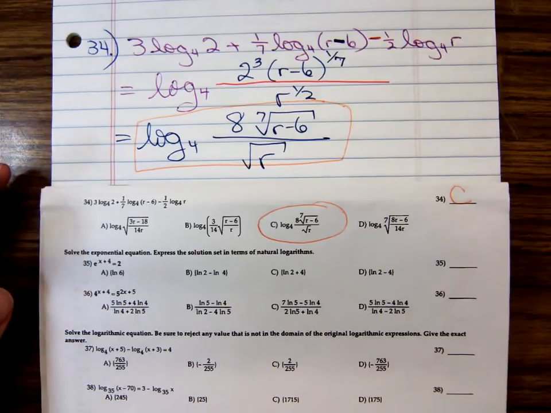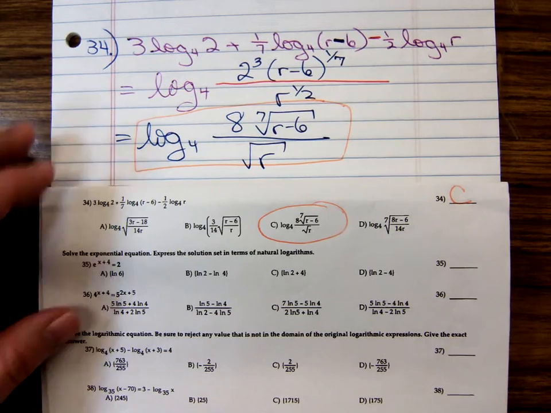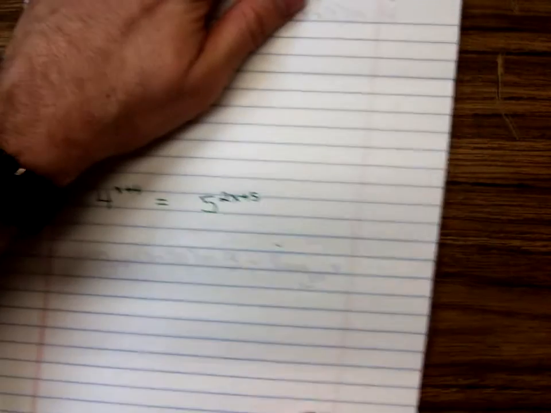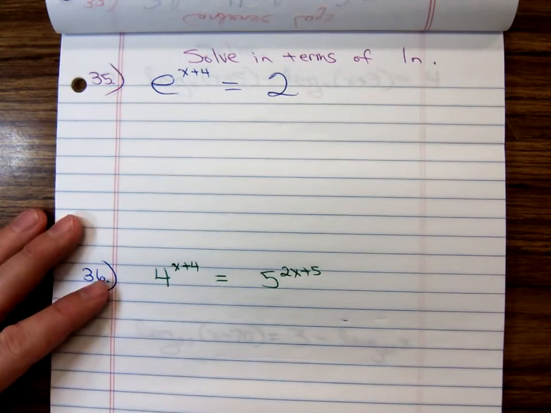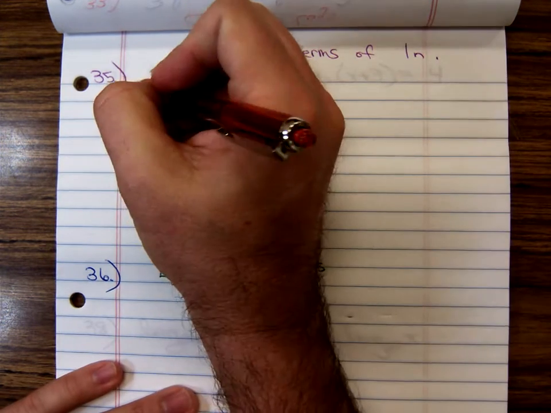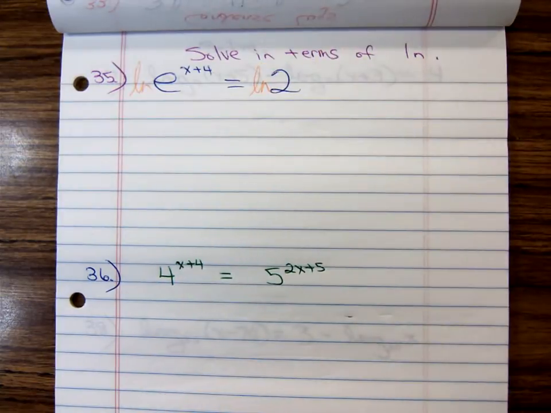Number 35, solve the exponential equation. Express the solution set in terms of natural logarithms. So this is number 35. Oh, there it is. Solve in terms of ln. So we'd introduce a natural log on both sides. They canceled out on the left side. Okay.